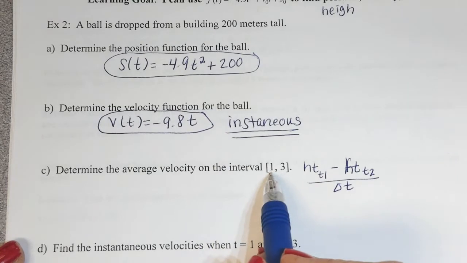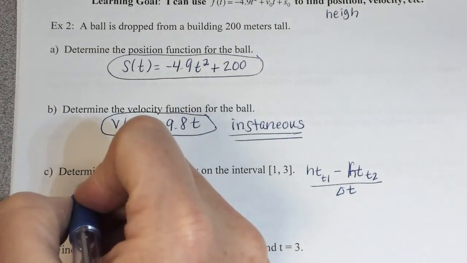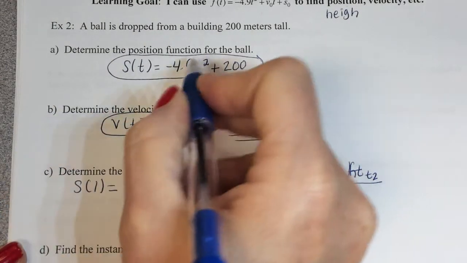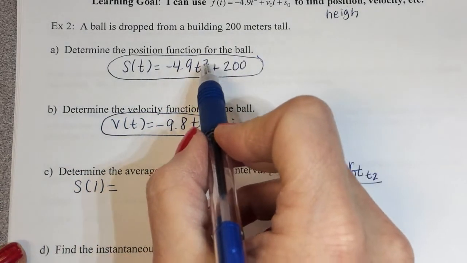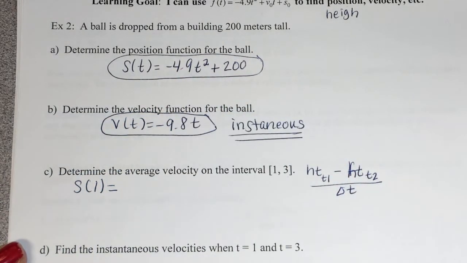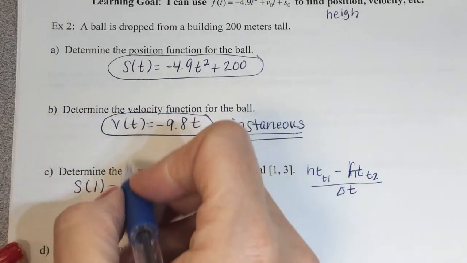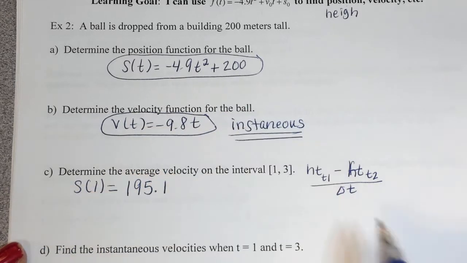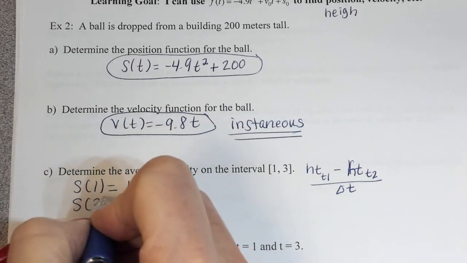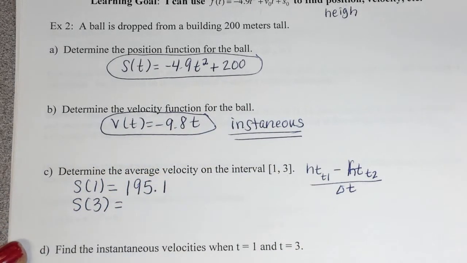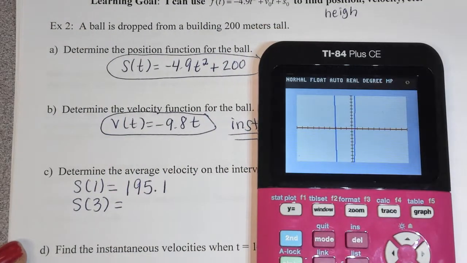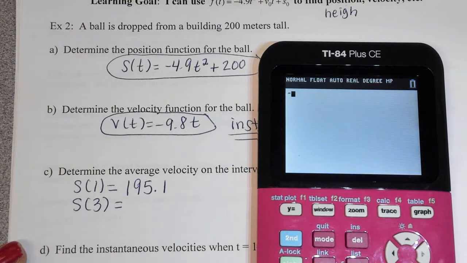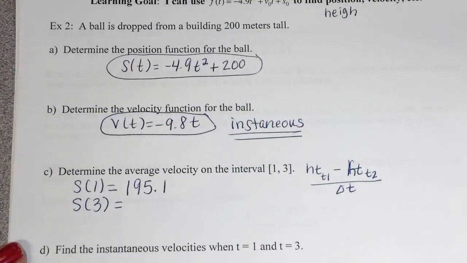So I want to know what was the height at 1 second. So to find that, I find S sub 1. I go back to my original function. If I plug in 1 squared, that's going to give me 200 minus 4.9, so that's going to be 195.1. Okay, so now I have to find the position or the height at 3 seconds. Grab my calculator for that. So I'm going to have negative 4.9 times 3 squared plus 200, just plugging that into my position function. 185.3.